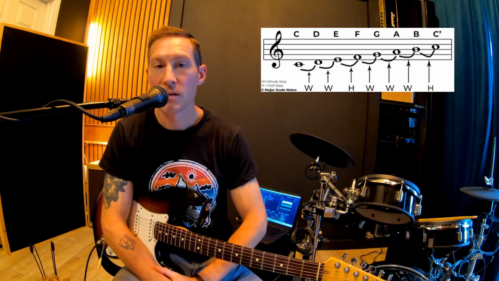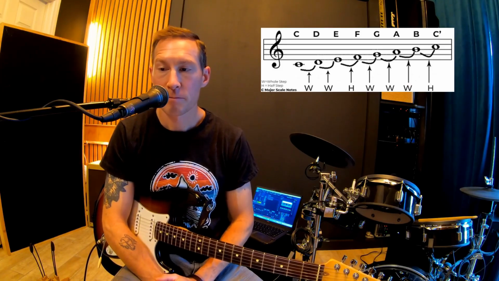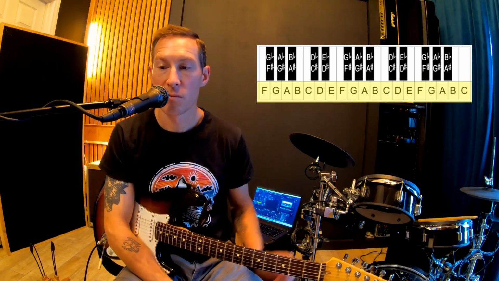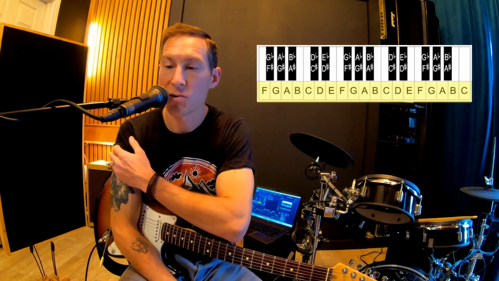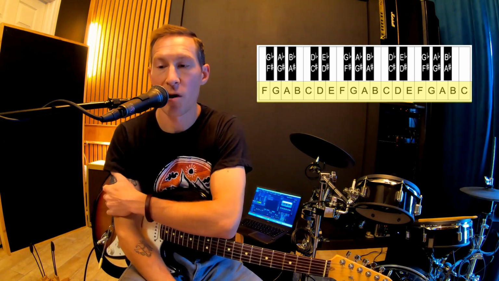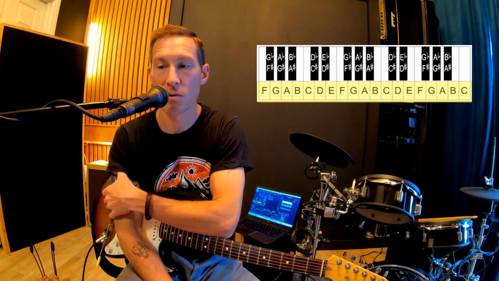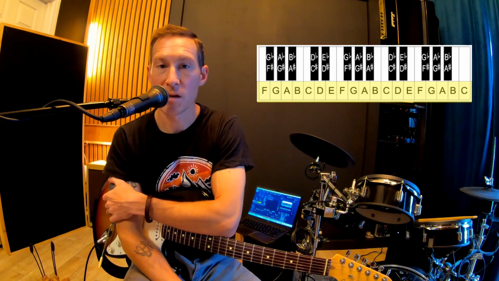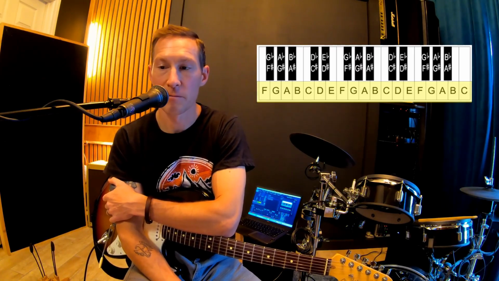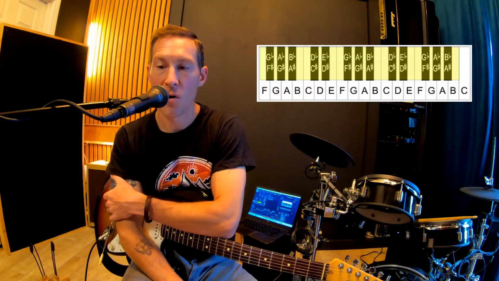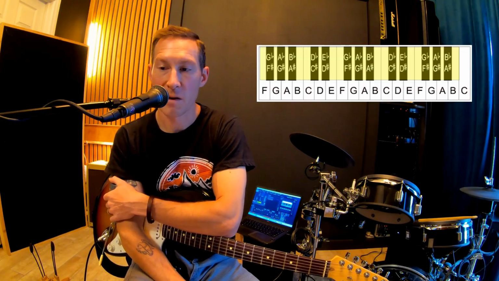So to conceptualize this, let's look at a piano. The white keys are always going to be natural notes, meaning that there are no sharps or flats. They're just the name of the letter. So the white notes will be A, B, C, D, E, F, G. Now the black keys, those are your sharps and your flats.